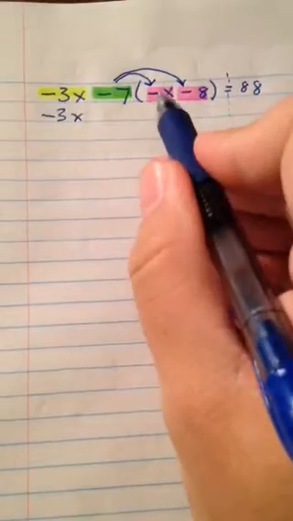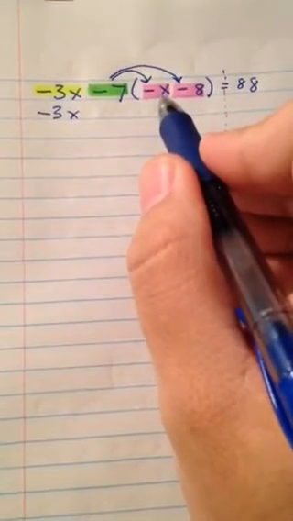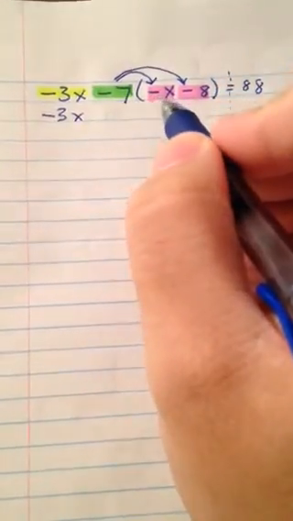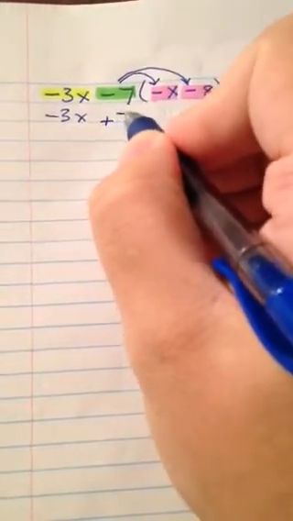So negative 7 times negative x. Now you have to remember that a negative times a negative is a positive. So negative 7 times negative x is positive 7x. Alright? A negative 7 times a negative 8 is a positive 56, which is equal to 88.